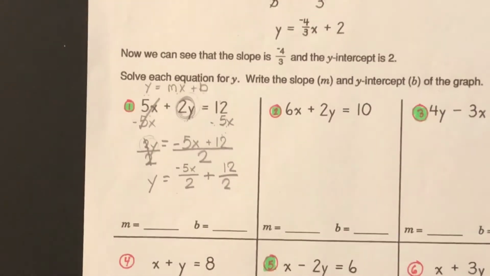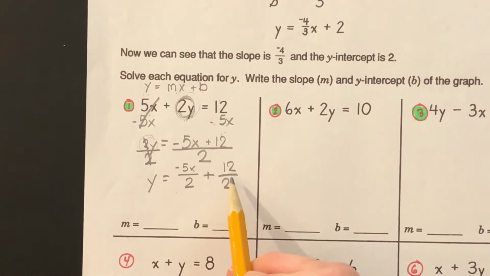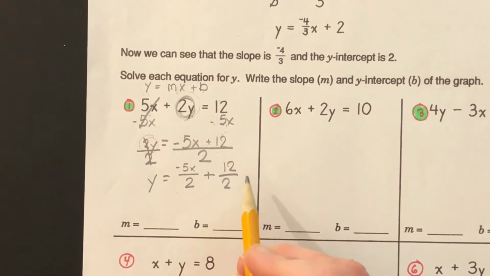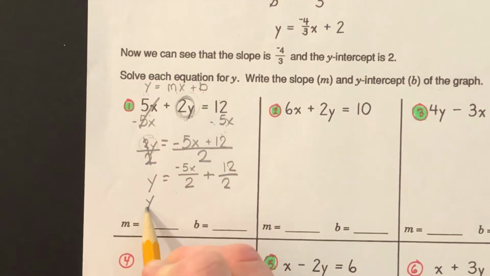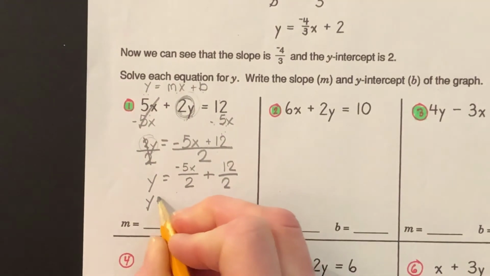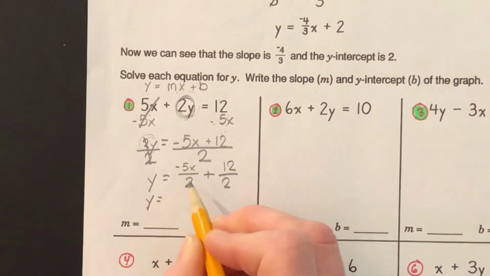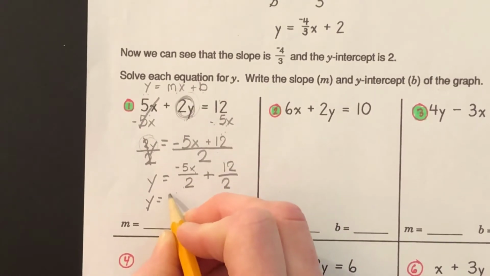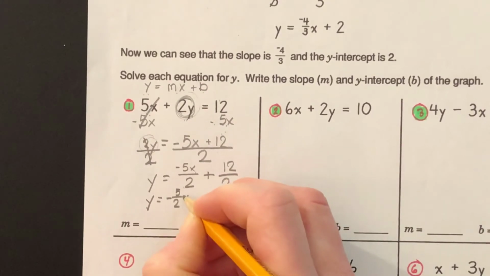So this is what we have now. Now we're going to rewrite that so it looks more like slope-intercept form. All we need to do is simplify it, really. So y is the same. We've got just the y by itself like we want, equals, and we are going to write this as a fraction and then the variable. So we'll put negative 5/2 times x, just like that.